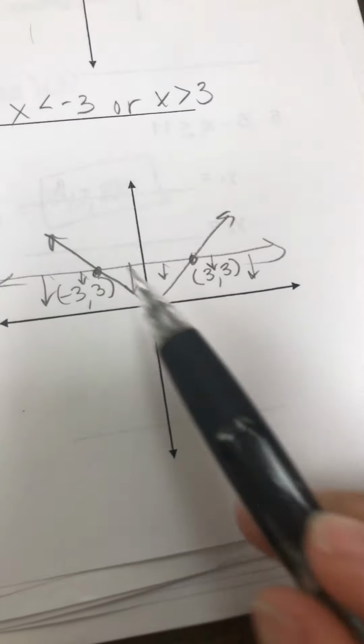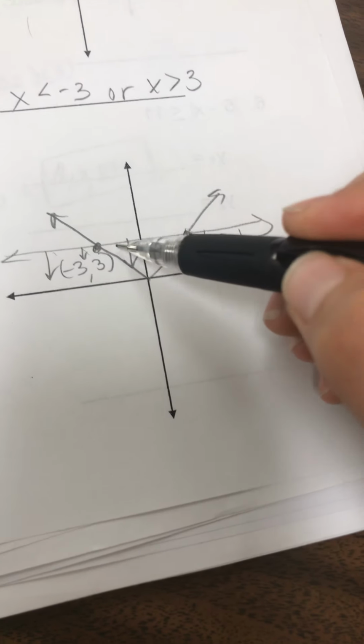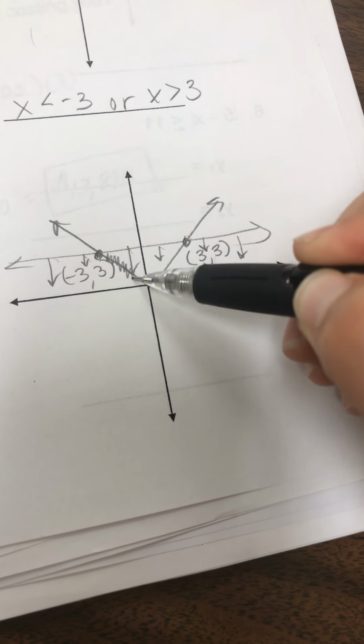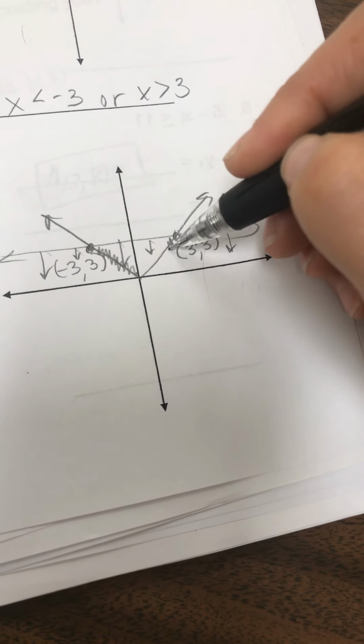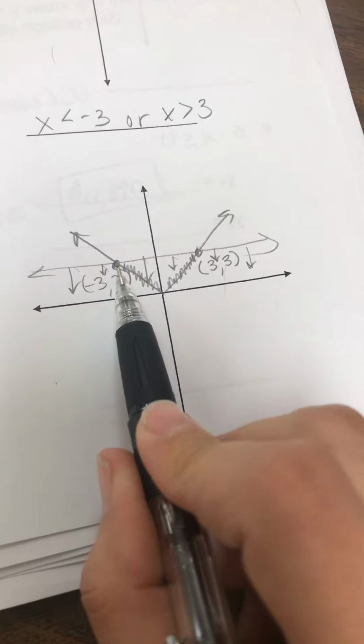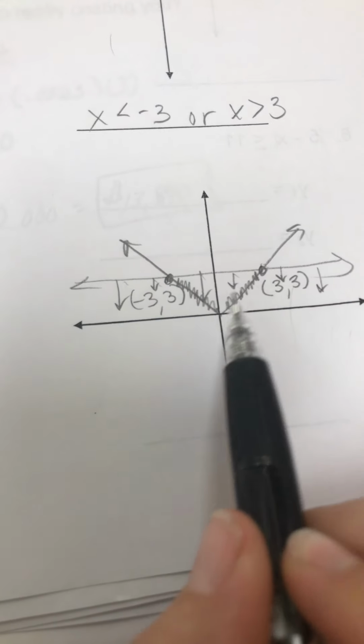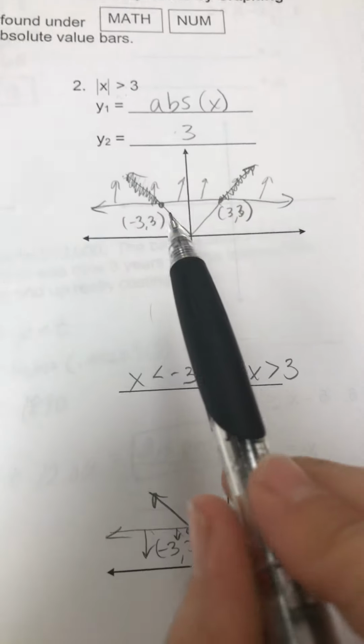Okay, so it's going down. Where is it running into it? Right here and right here. This is where they're overlapping. So now our solution is going to be the overlapping part. This is actually a conjunction. They're going together, right? Whereas up here, they were going apart.